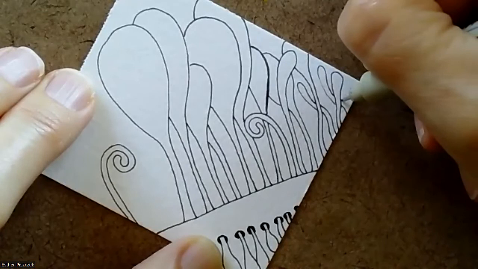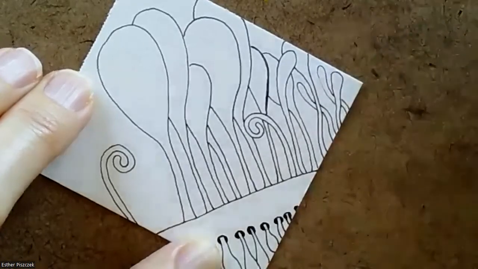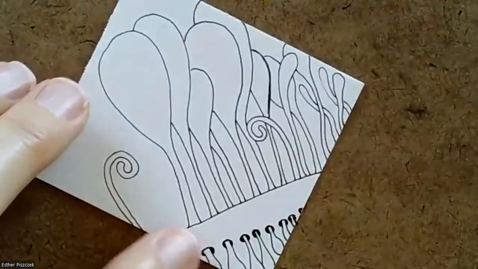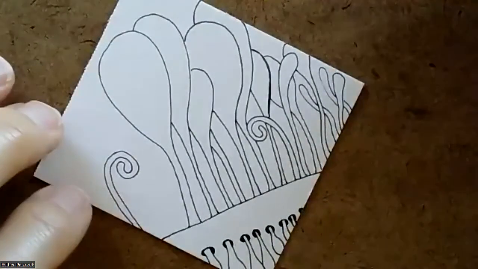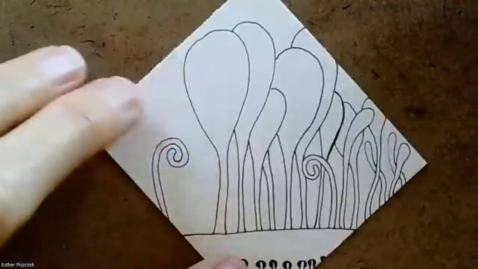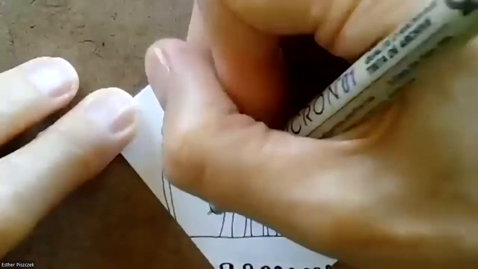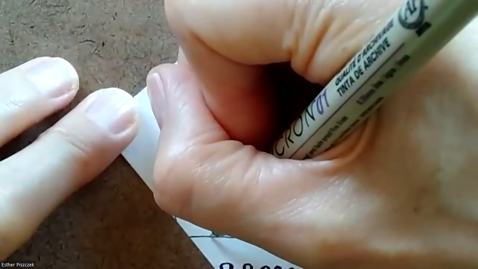In my own life, I'm working on the process of allowing. And this is a really great way to allow new things to happen. It's very, very simple drawing practice.